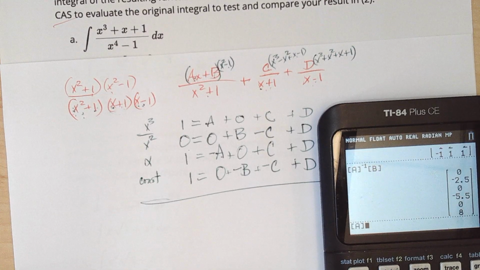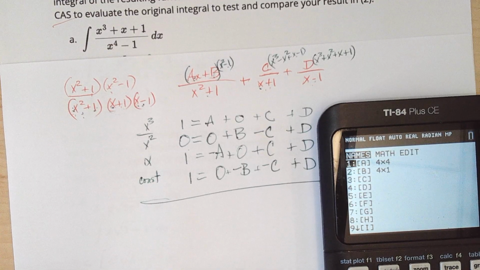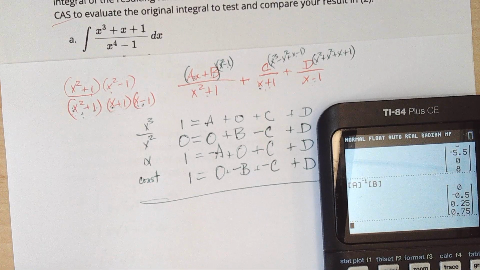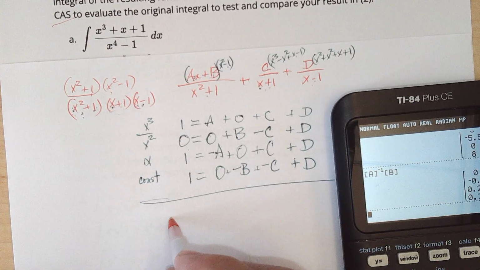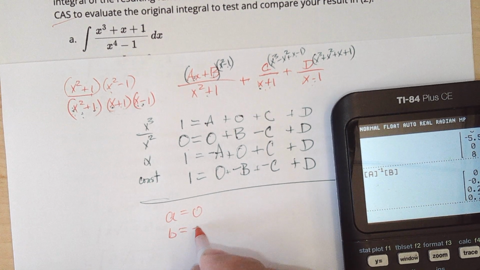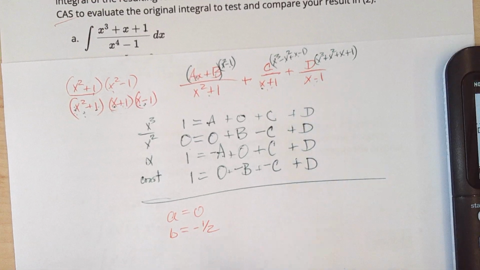Matrix A inverse matrix B. So A is 0, B is minus 1/2, C is 1/4, and D is 3/4.